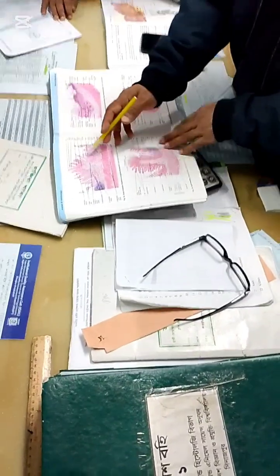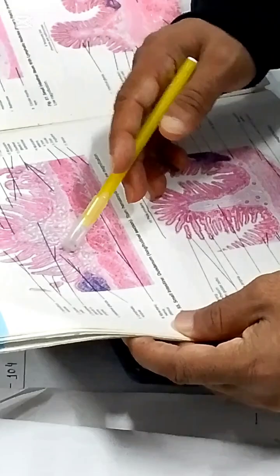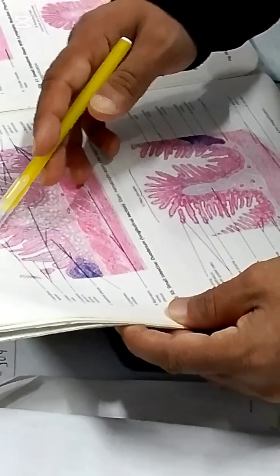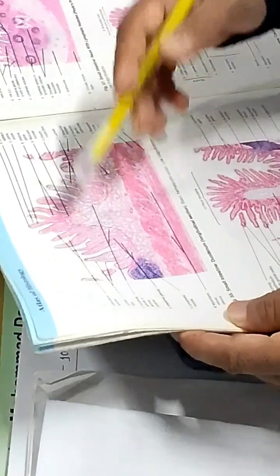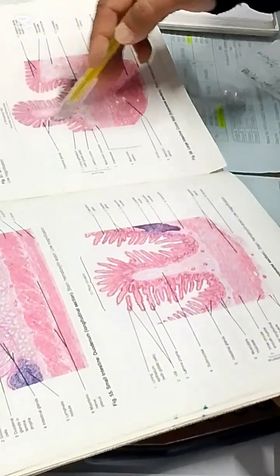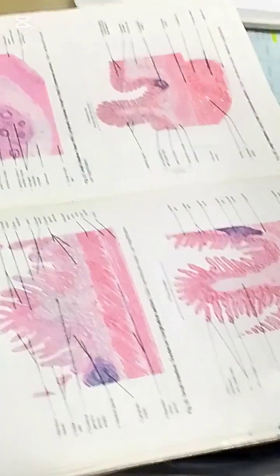Enter into the fold. But here you can see these are villi. This is submucosa, and this is muscularis mucosa. These are absent in the villi. Villi are finger-like, but the fold is not finger-like. This is different.